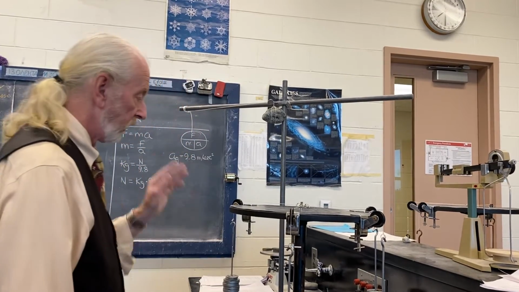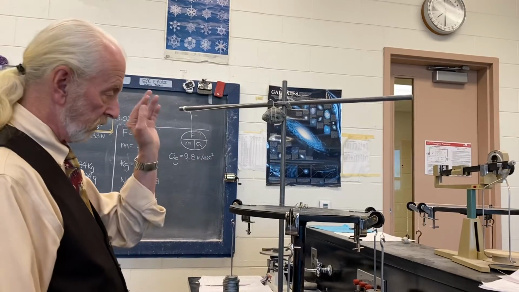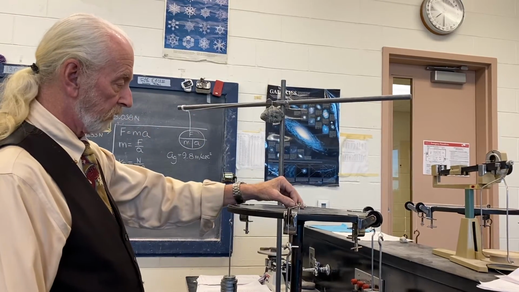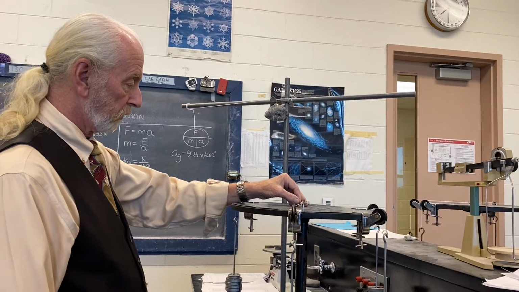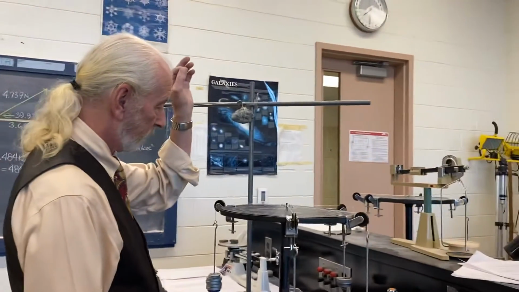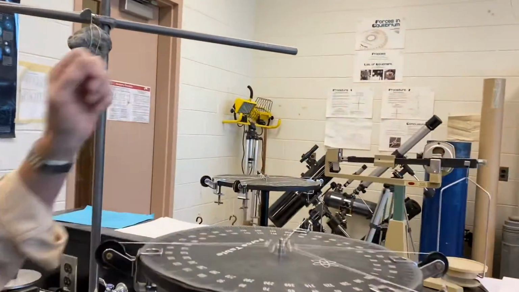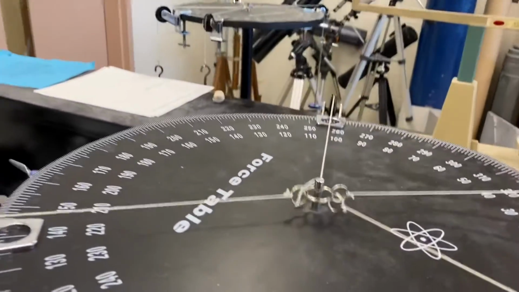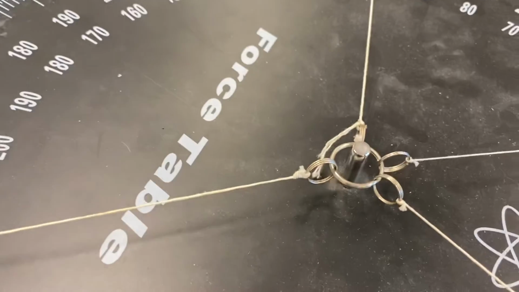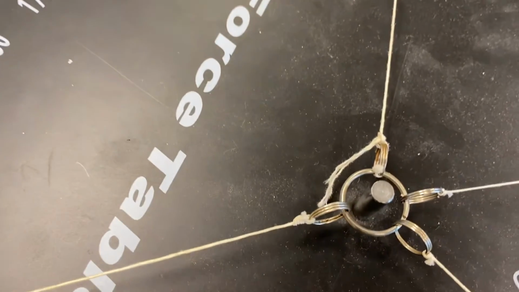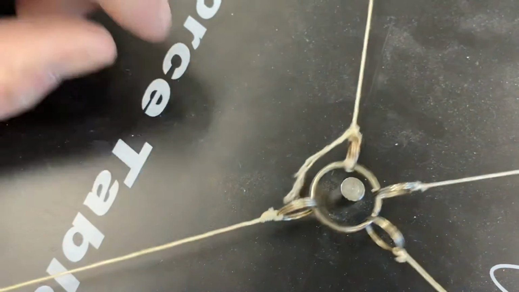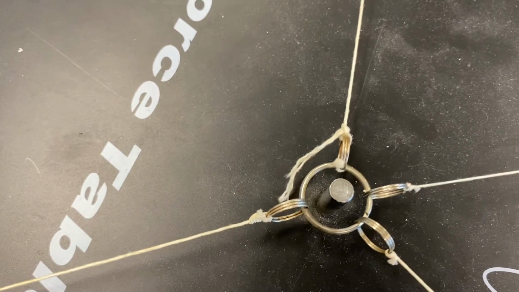485. Now, there is some friction on these pulleys, but if you play with it just a little bit, look at that. Get up close and show. There it is. That's called floating the donut right there. What do you know? Physics works. You can see. Perfect.